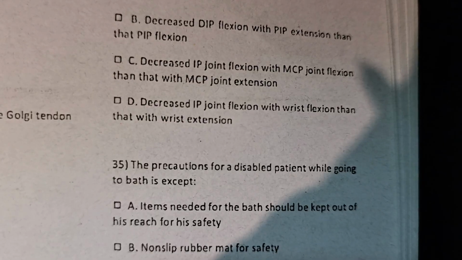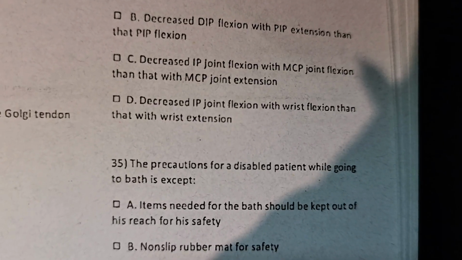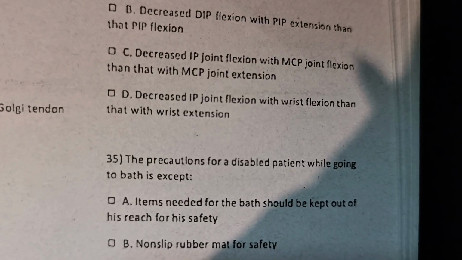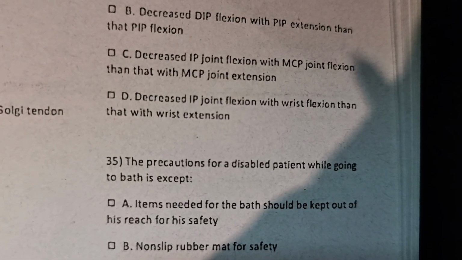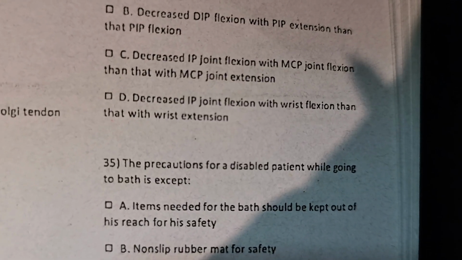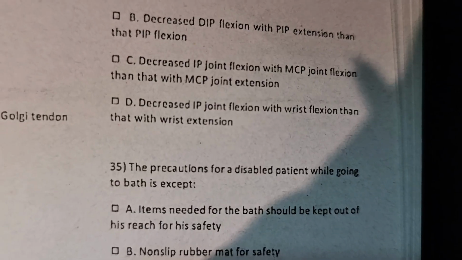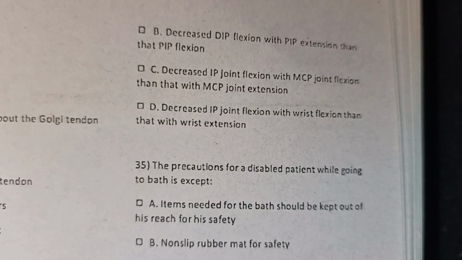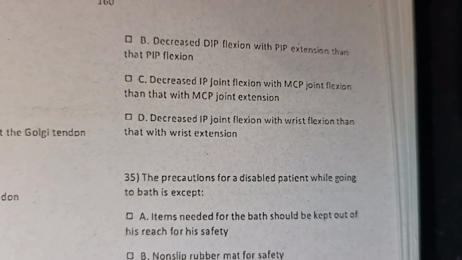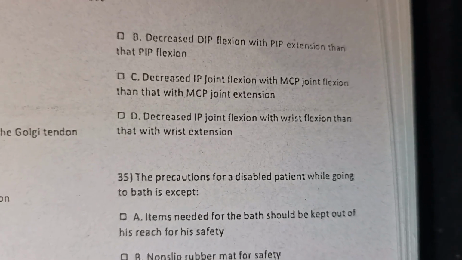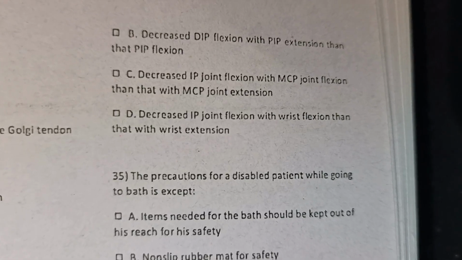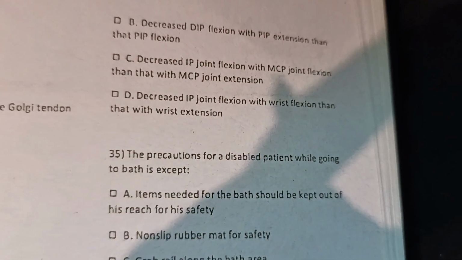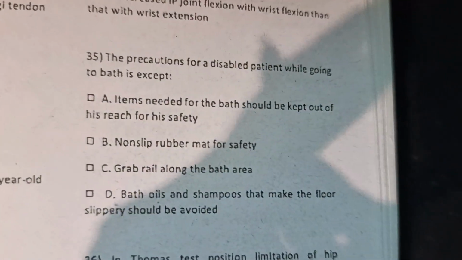Option C is decreased IP joint flexion with MCP joint flexion than with MCP joint extension. And option D is decreased interphalangeal joint flexion with wrist flexion than with wrist extension. And the right answer is option B, decreased distal interphalangeal joint flexion with PIP extension than that with PIP flexion. PIP means proximal interphalangeal.